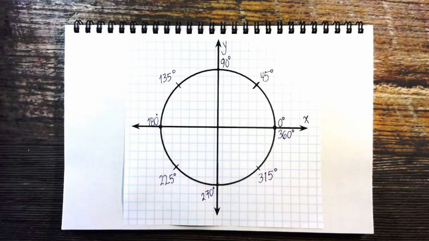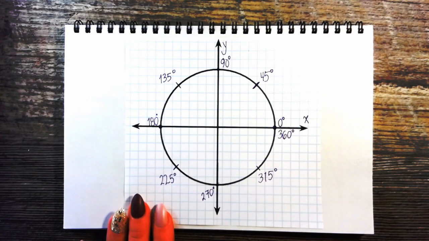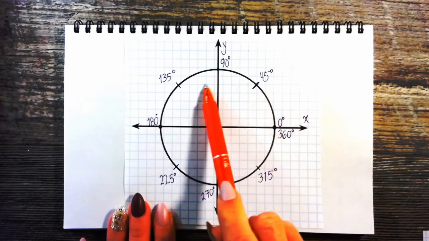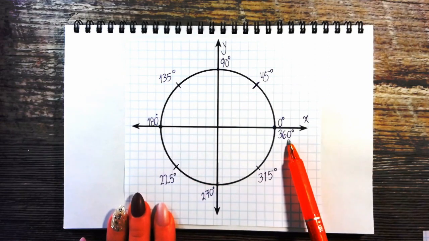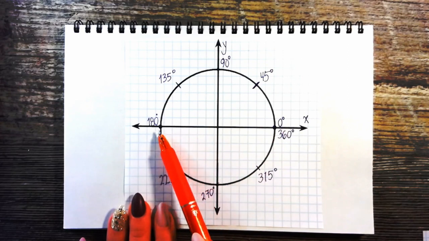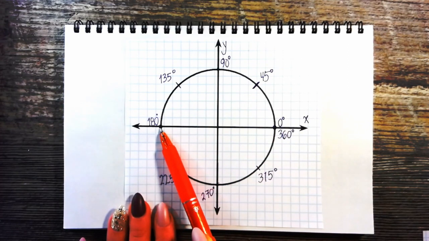Now we're going to add another layer, but this layer will be a smaller increment. It will overlap some of these spots, but not all of them. We have 0. We said one full revolution, coterminal to 0, is 360. Halfway between 0 and 360 is 180 degrees.